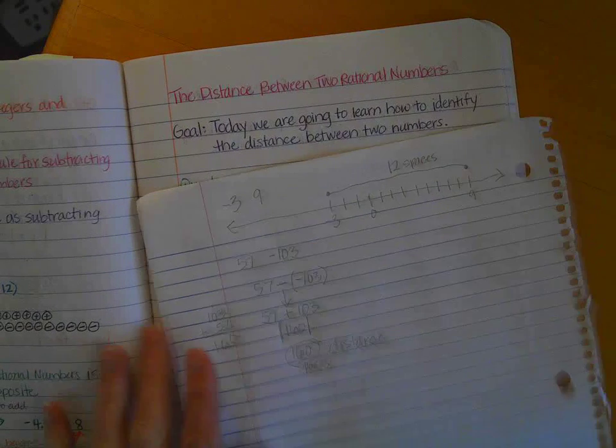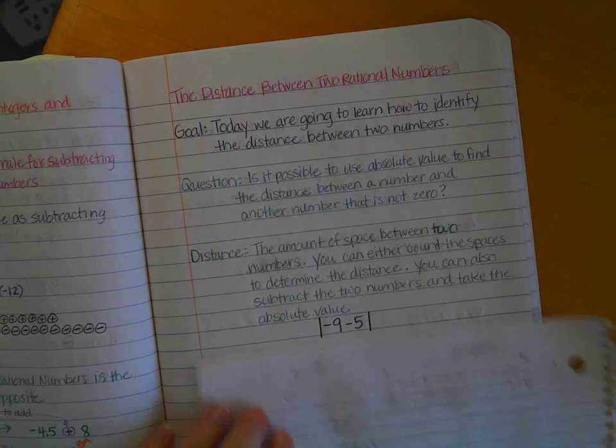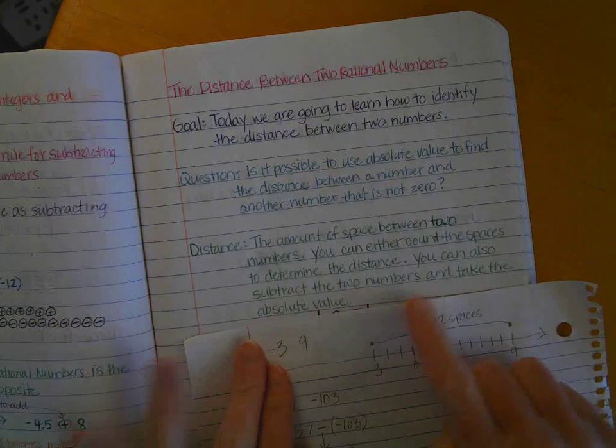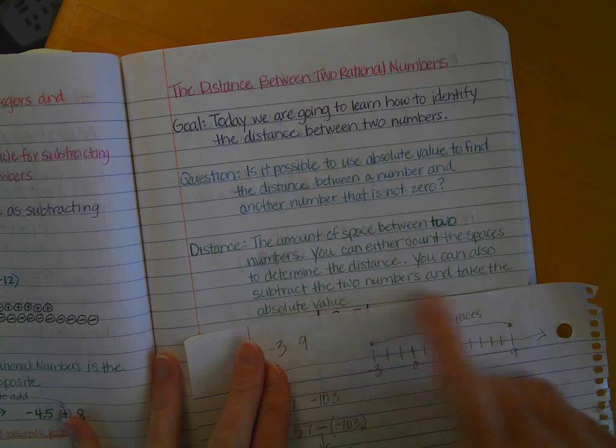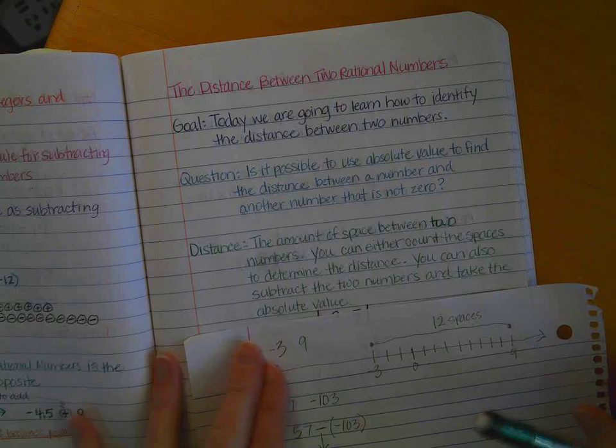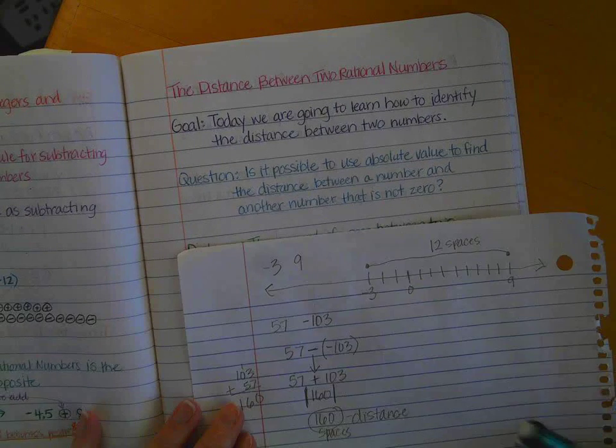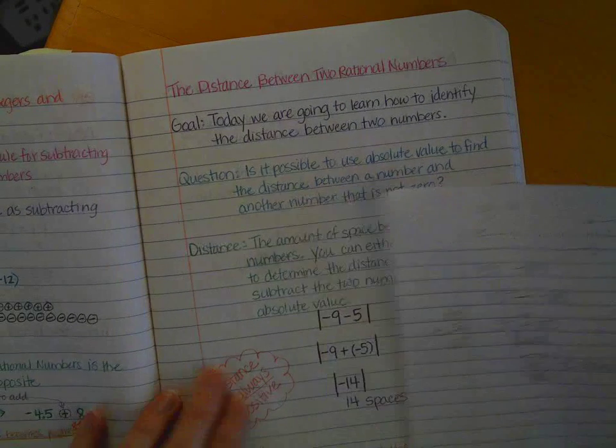So this is a very helpful tool when you're trying to find the distance between any two numbers. You can also subtract the two numbers and take the absolute value. And I just showed you how to do that with both types of numbers.